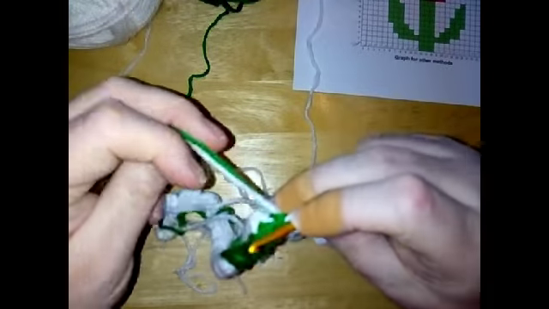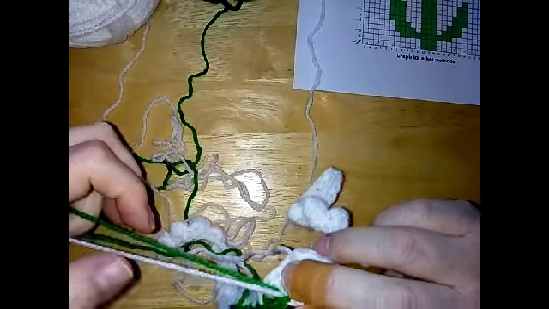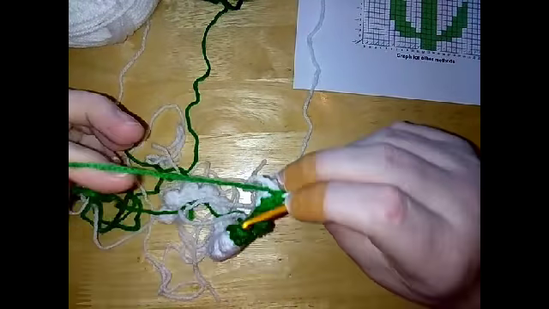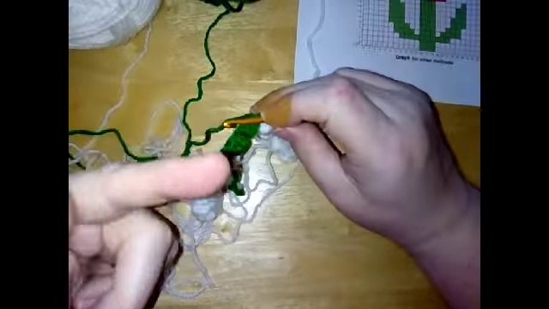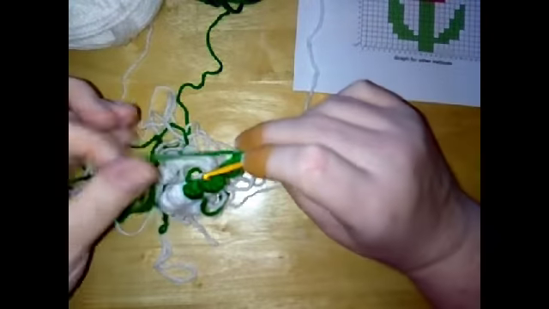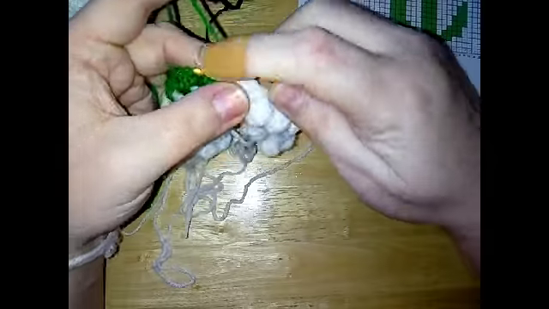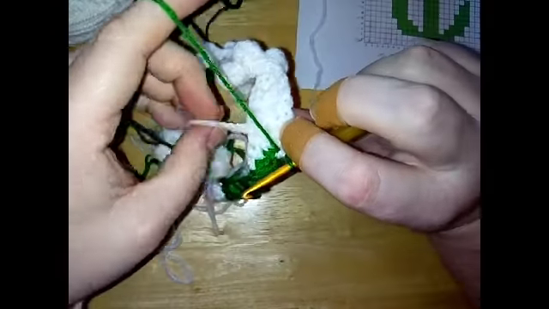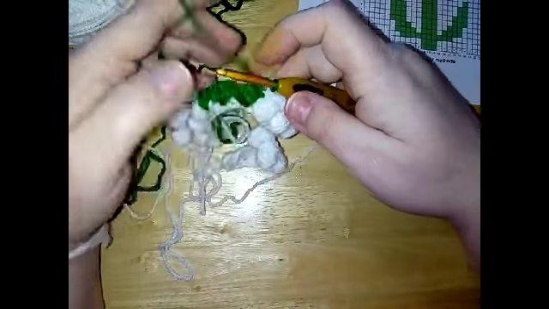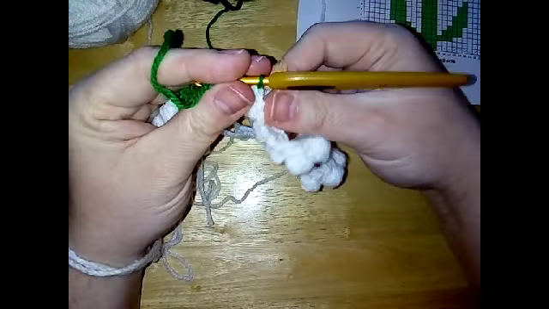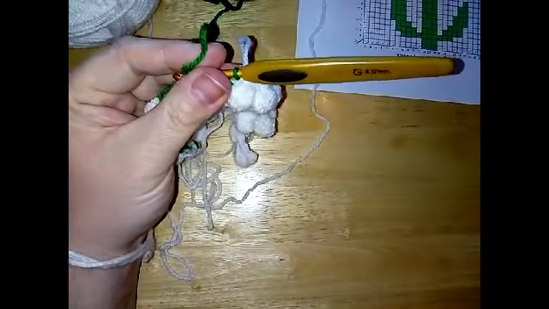Okay, and then bring up your green, that's that white tail. It will become easier the further up you get, the further away from your tails you get. Okay, so pull that green through and just tighten that white a little bit. And remember you can tighten that when you come back to it on the next row.